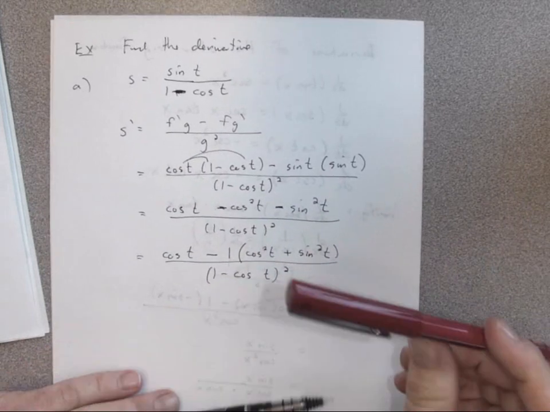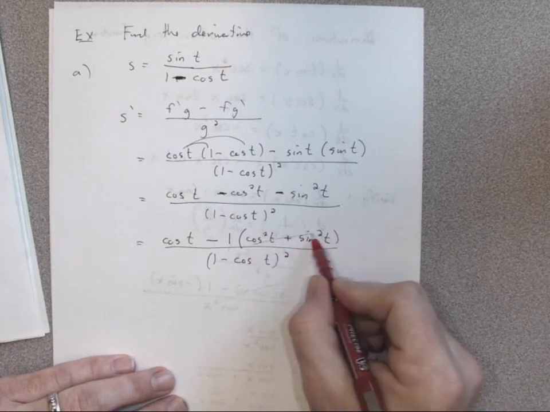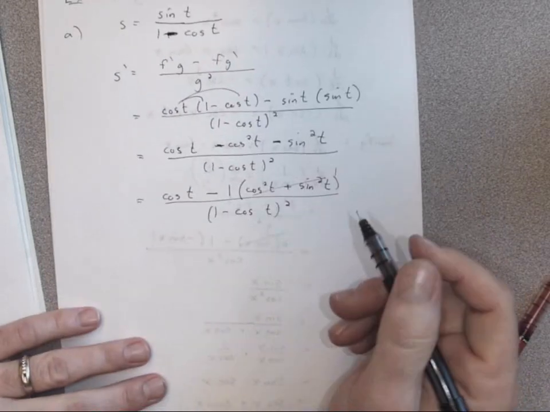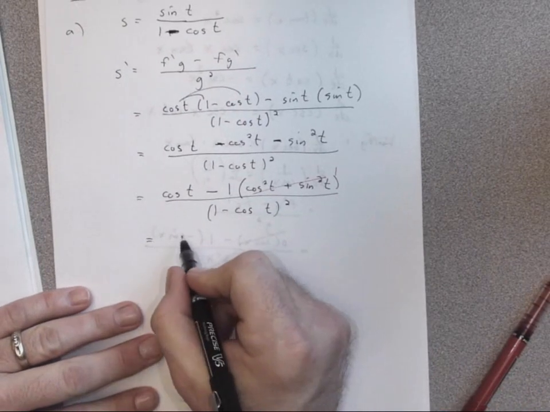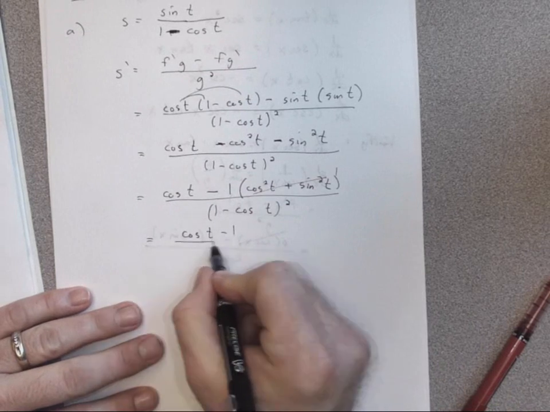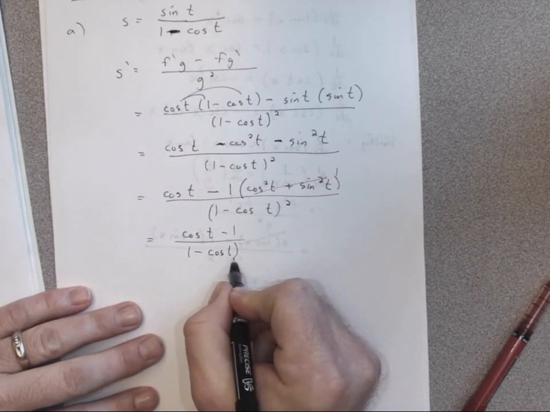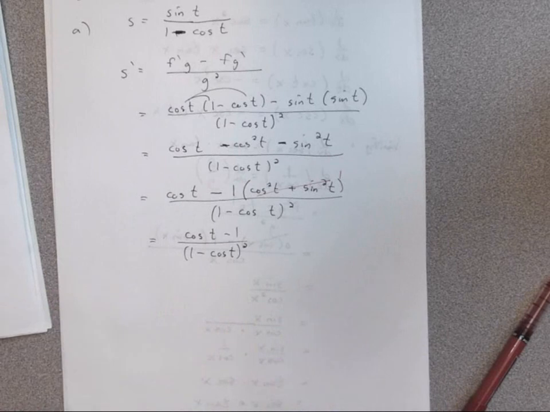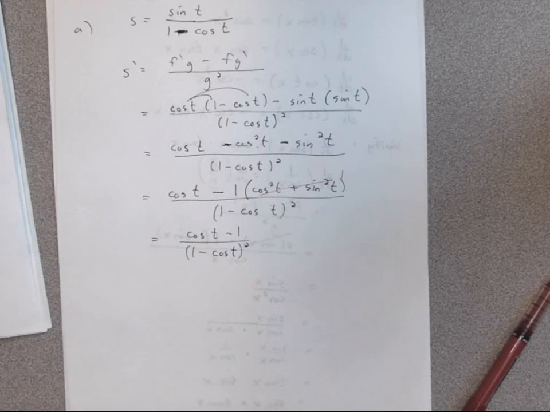And we know that those things are the same thing as 1, Pythagorean theorem. So what I have is cosine of t minus 1 all over 1 minus the cosine of t squared. Now, what we really would like to see is those things cancel, but they don't have the correct signs. Cosine on top is positive, cosine on the bottom is negative. The same thing with the 1s. The 1 on top is negative, the bottom is positive.